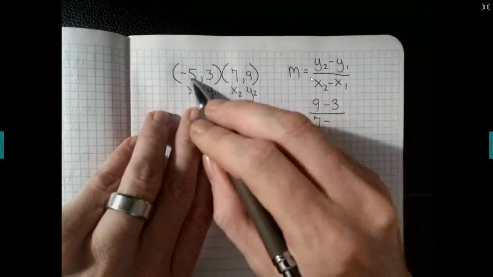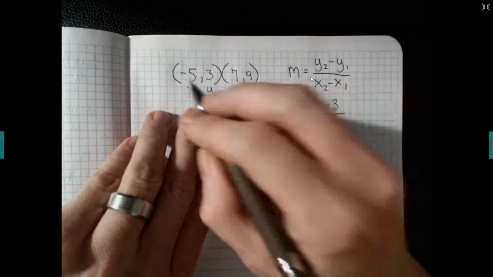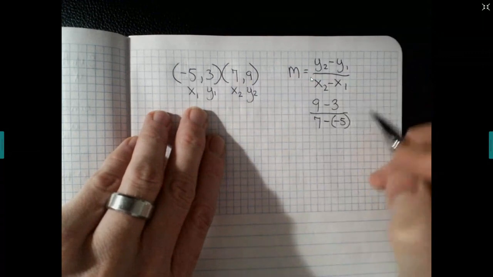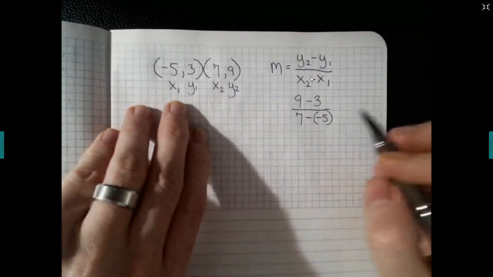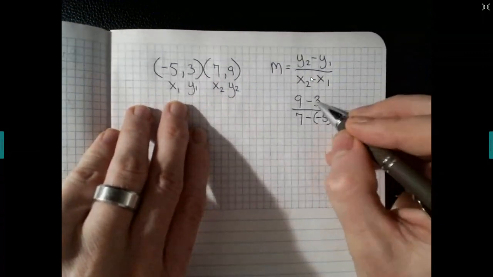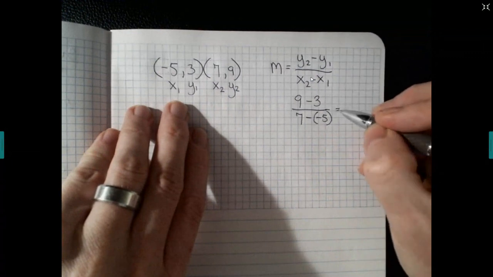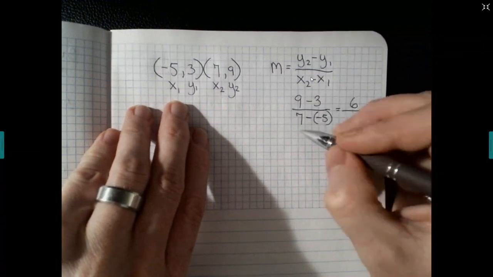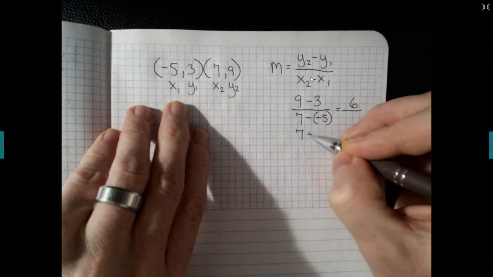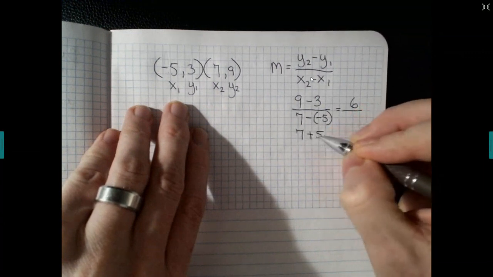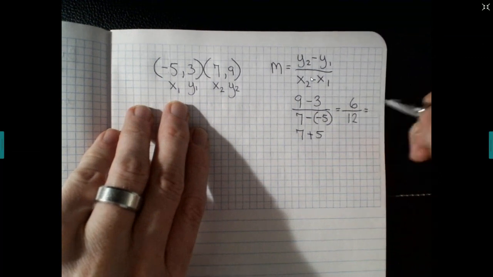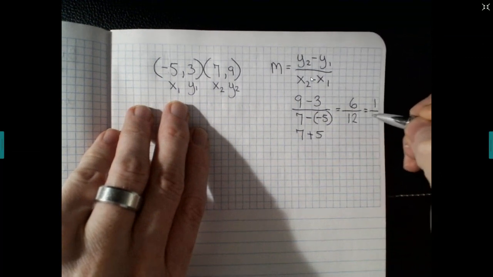I got to remember that. Then I have a double negative here. I got this negative, so I have to remember to consider the fact I got a double negative. Now, I do 9 minus 3 is 6. And I got to do the double negative, which I got to rewrite as now positive 5. So then it's 7 plus 5, and that's going to give me 12. Then I got to reduce it down to 1 over 2.